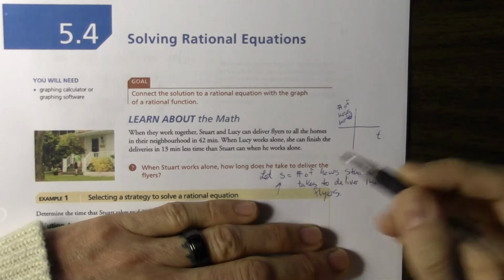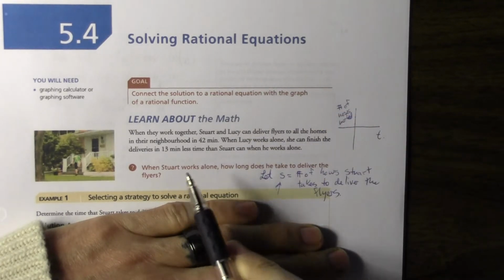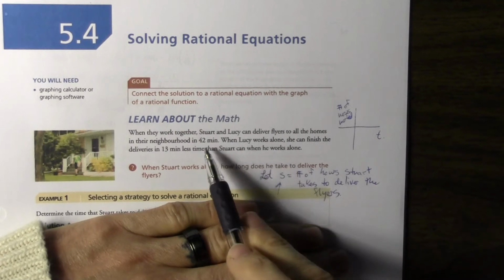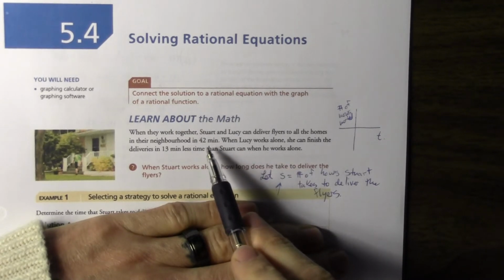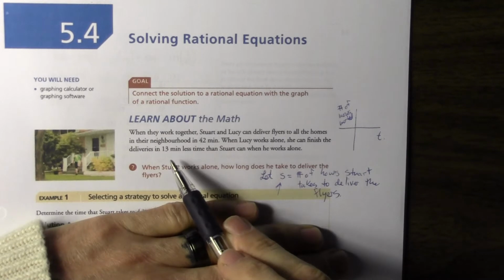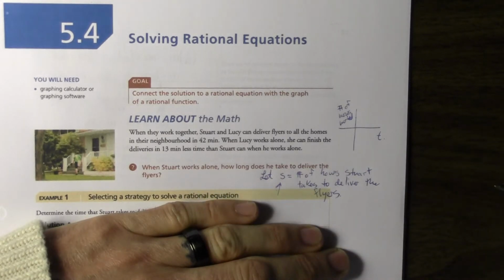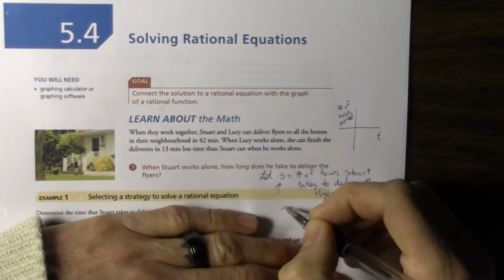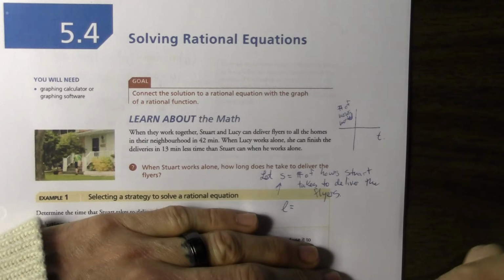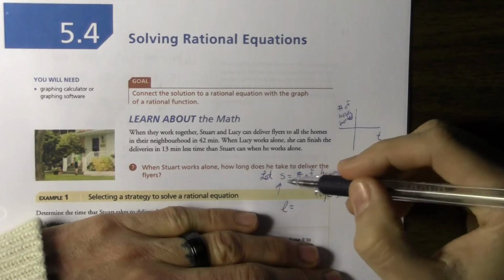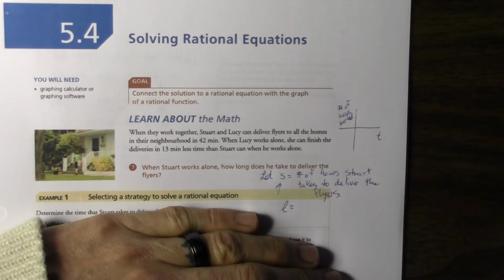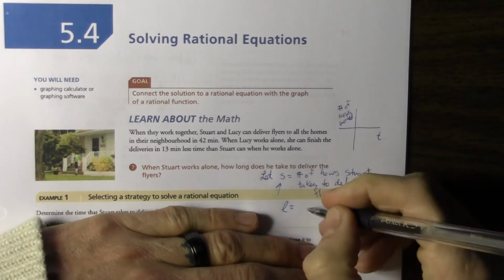That's the goal. We have some other information now, right? We know that when Lucy works with them, combined they take 42 minutes. And also, when Lucy works alone, she takes 13 minutes less. So what variable do we want to assign for Lucy's amount of work? Yeah, L, obviously, right? So L is going to be equal to what? Marco in the back. Time it takes for Lucy to deliver the flyers? Yeah, so, right. Well, what would that be equal to in reference to our other variable? S minus 13. Good, very good, yeah.